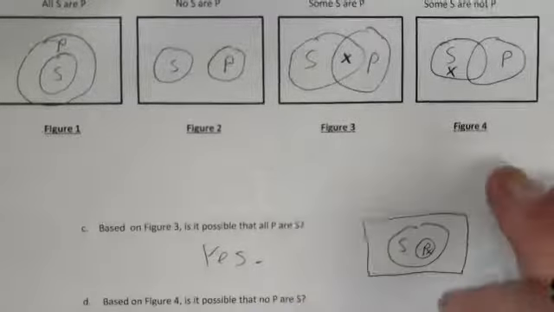Okay. Based on figure 4, is it possible that no P are S? So no P, nothing in P is also going to be in S. So some S are not in P. Is it possible that there is no overlap here is kind of what this question is saying.